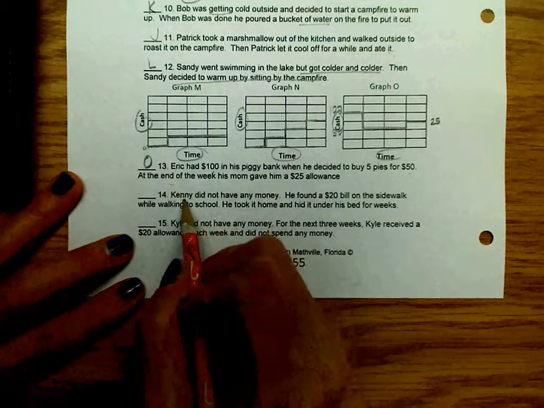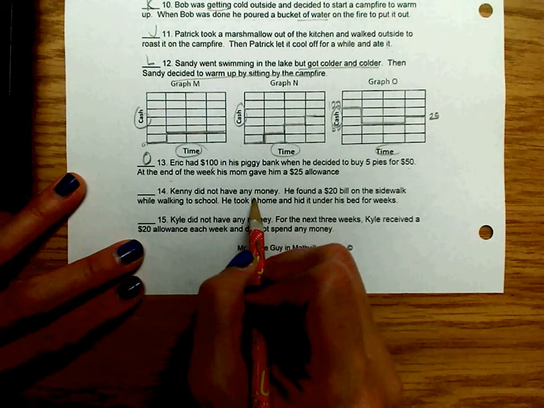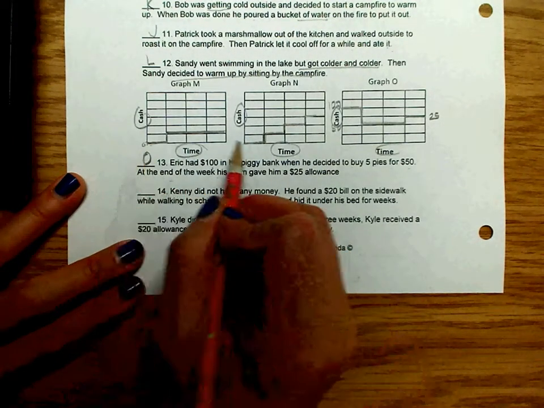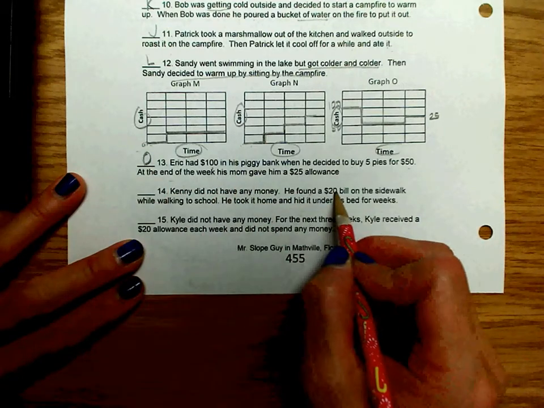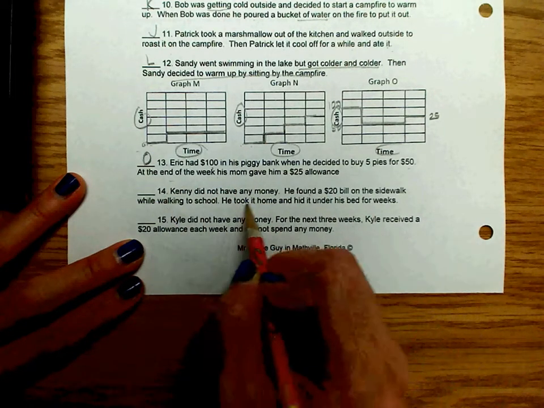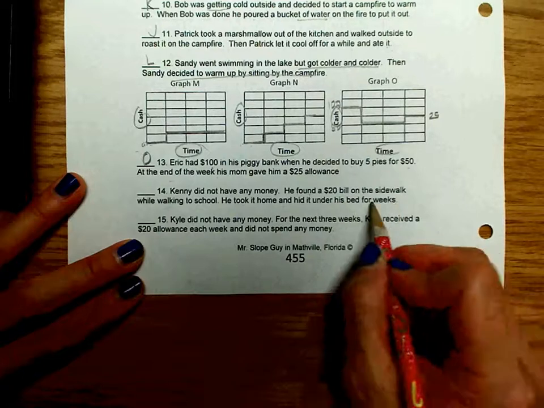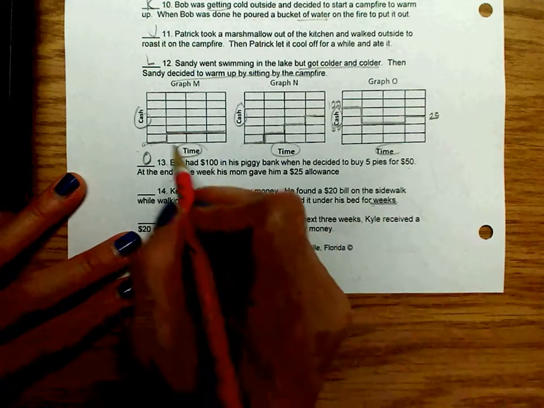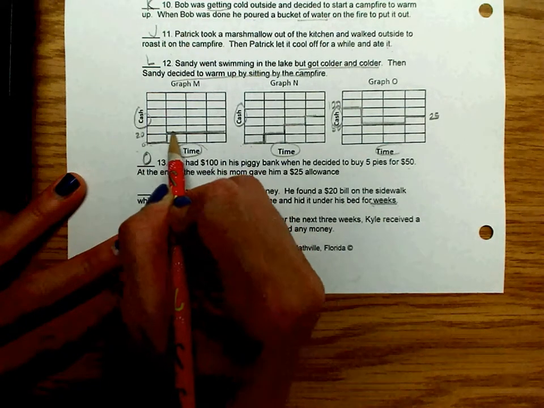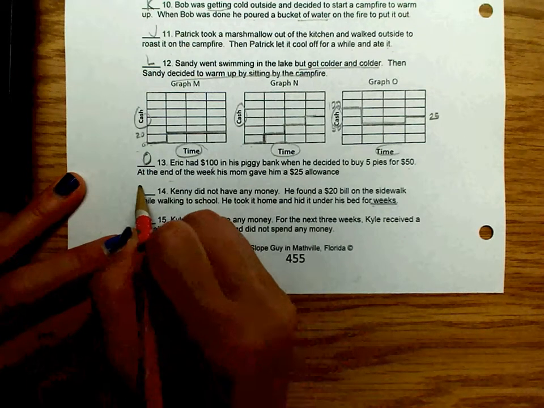Okay? And then Kenny did not have any money. He found, okay, so that would be a scenario for both of these. He found a $20 bill while walking to school. He took it home and hid it under his bed for weeks. So that means he didn't gain money, he didn't lose money. That makes the most sense here. It just keeps on staying 20. So M would make sense.